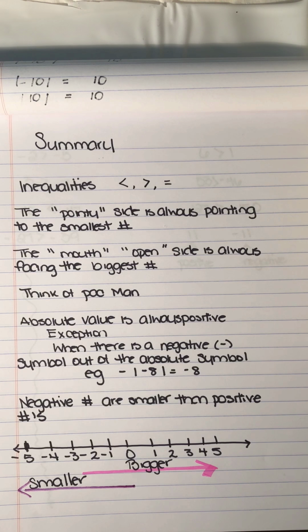I want you to think of Pac-Man as one of the tricks when you're comparing two numbers. Remember, the absolute value is always positive. The only exception is when you see a negative symbol outside of the absolute value, like we saw here, negative absolute value of negative 8.